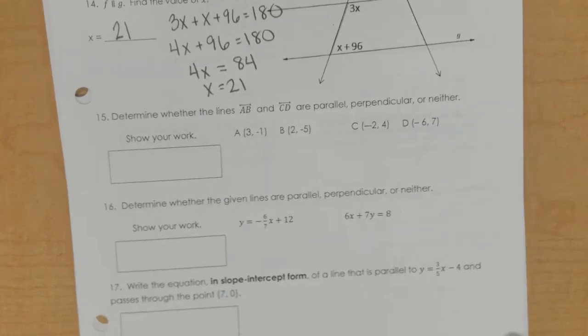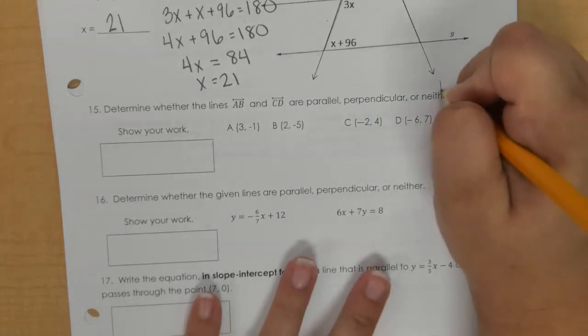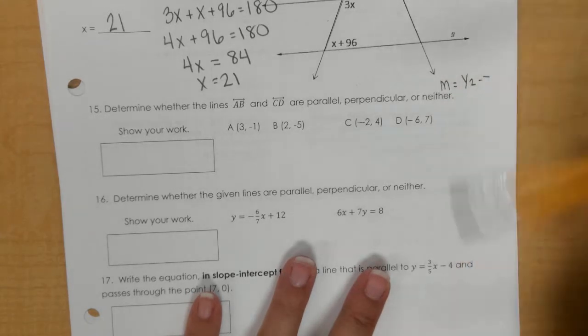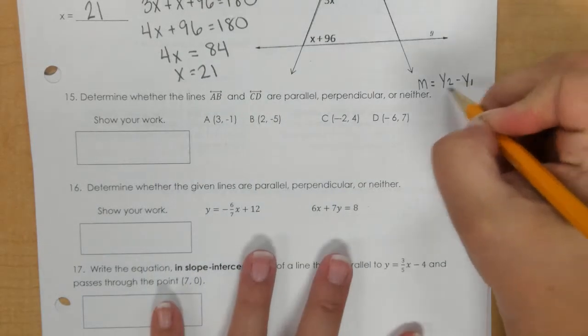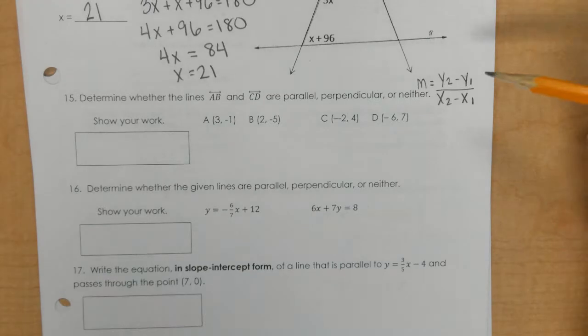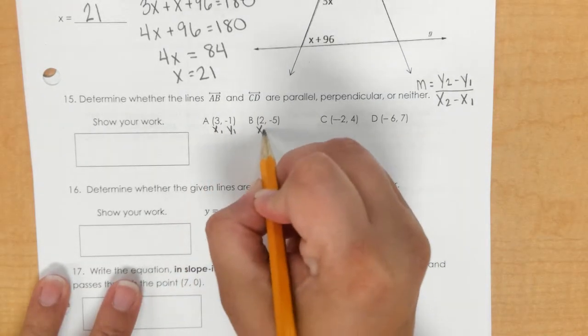For number 15, it says that we need to determine whether the lines AB and CD are parallel, perpendicular, or neither. So for this one, I'm going to use the slope formula. If you need a reminder of the slope formula, this is the slope formula. Okay, and then I would label my points. So this would be x1, y1, x2, y2.